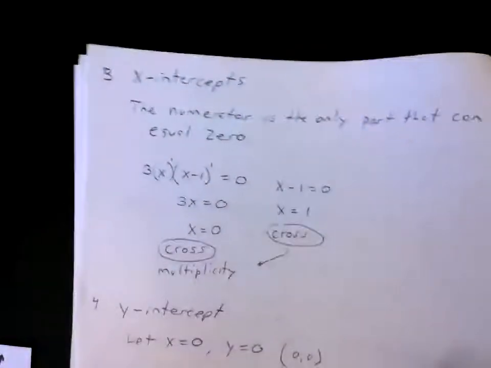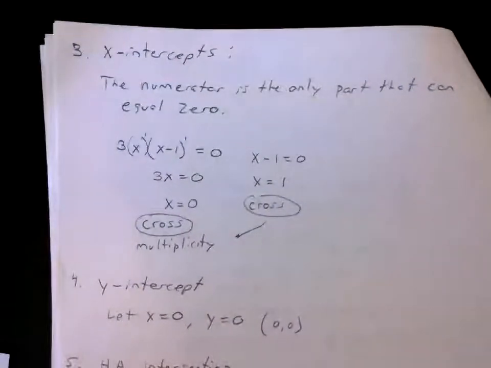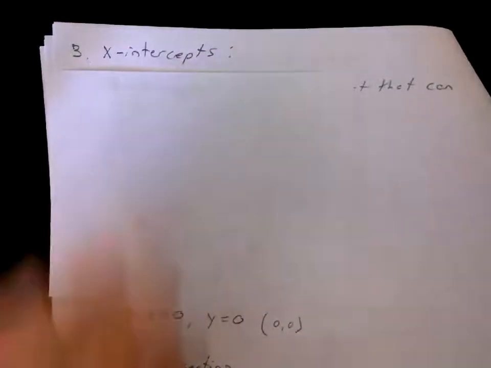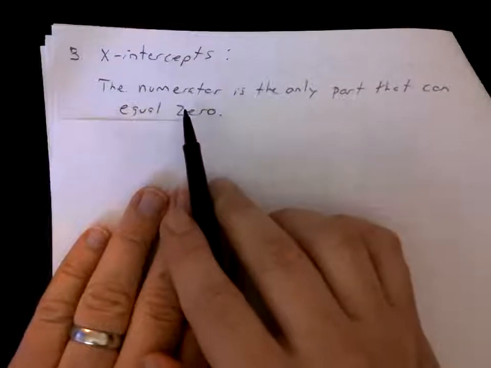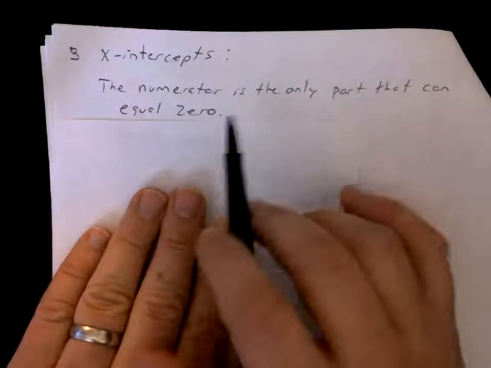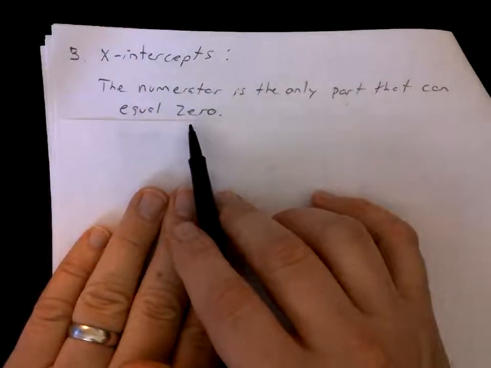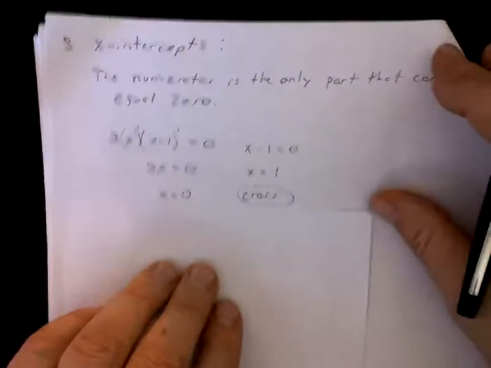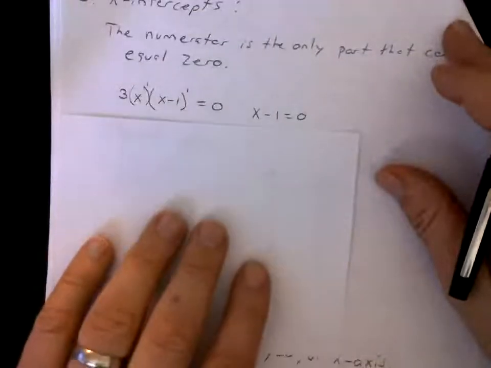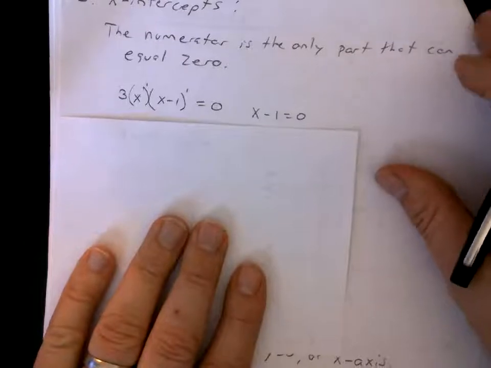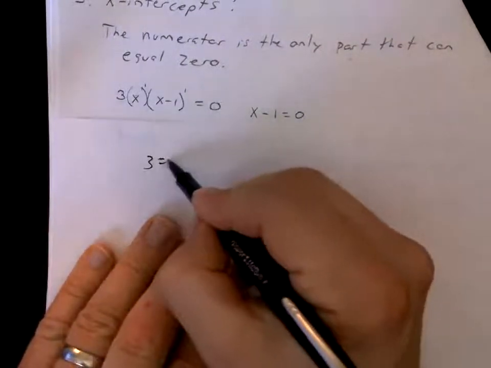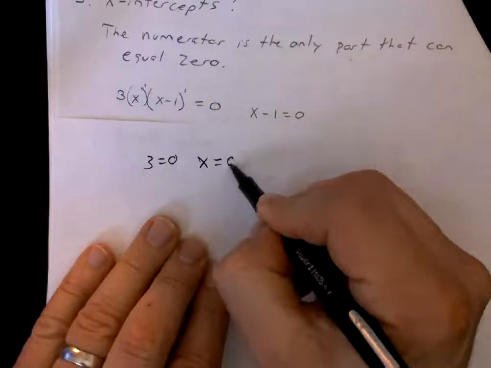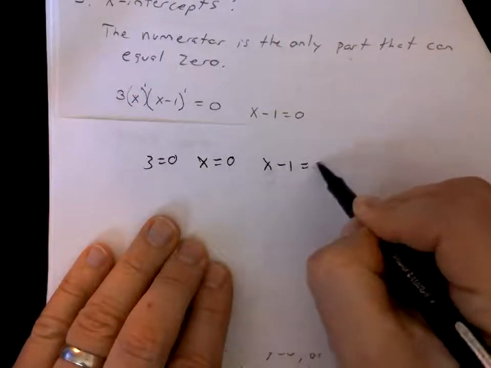All right, step 3 says we need to find the x-intercepts. The x-intercepts happen when the numerator is equal to 0. So on our top, we have a numerator that is factored out. That means 3 equals 0, x equals 0, and x minus 1 equals 0.